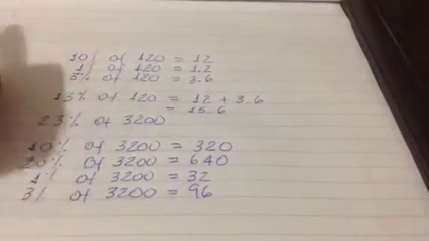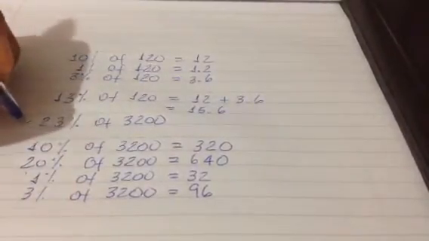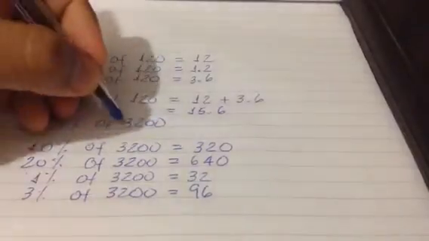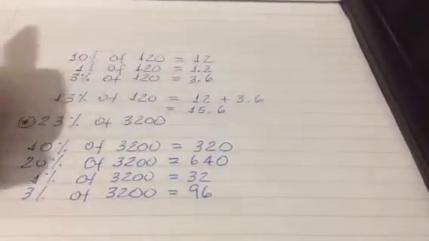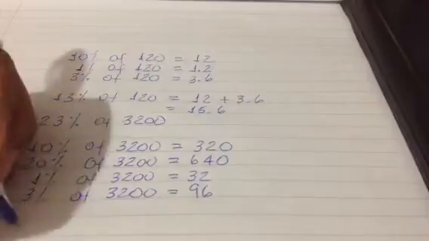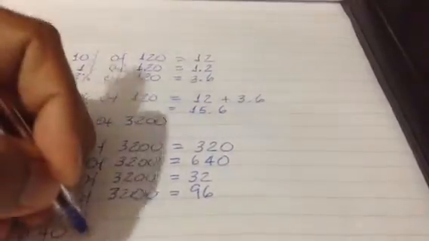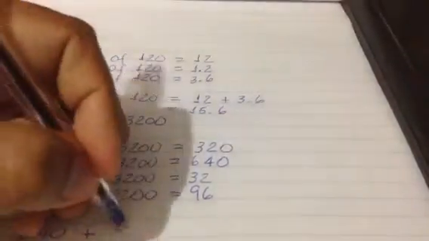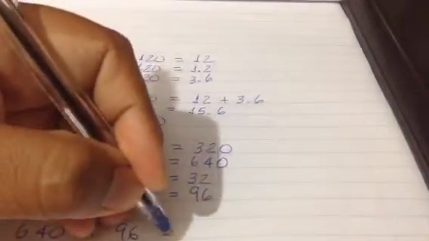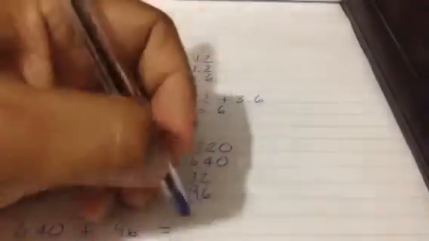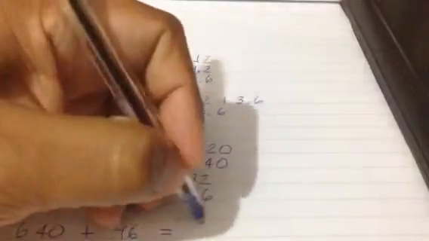That means that 23% of 3,200 is 20% plus 3%. Which is 736.